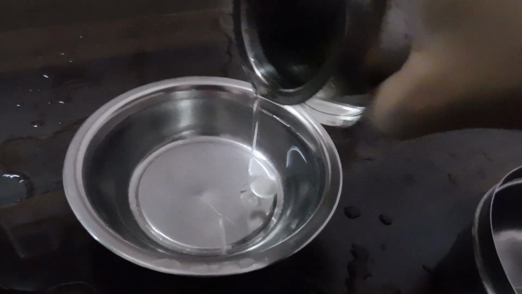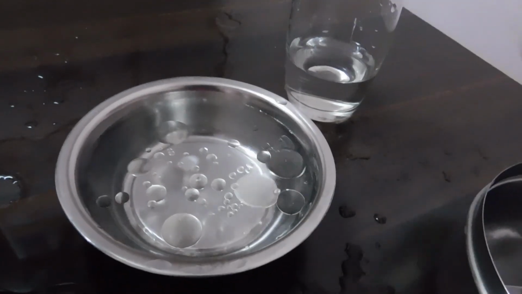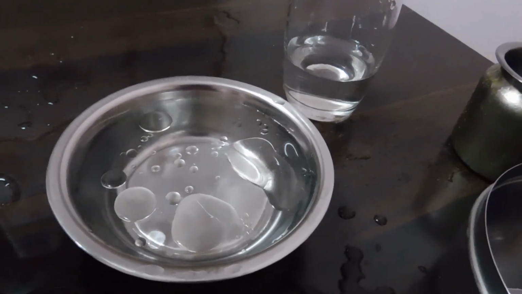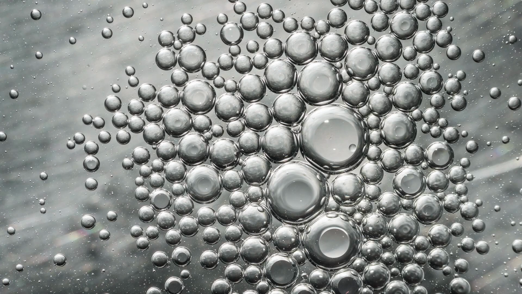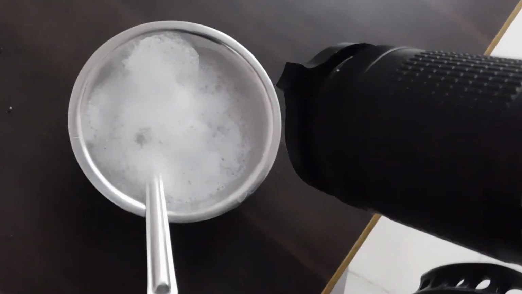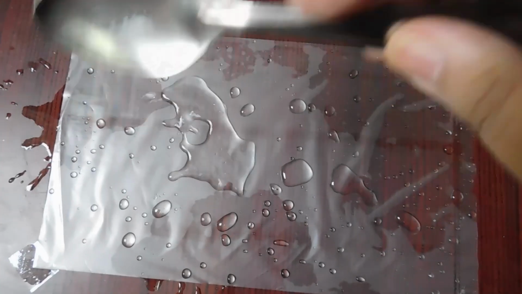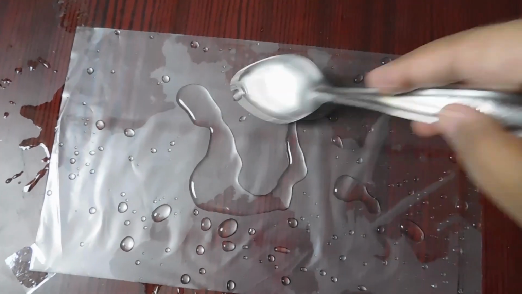If I mix some oil in water and photograph this wonder with the flash, wow, it is a whole new world on its own. Same way, let us mix some soap in water and click the foam. Spraying some water on a plastic sheet.